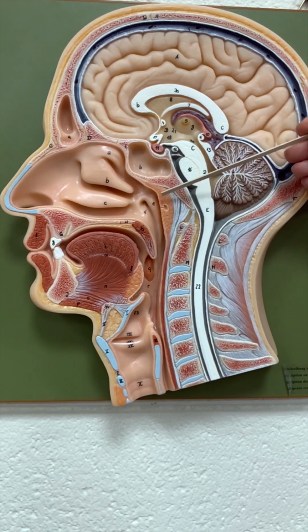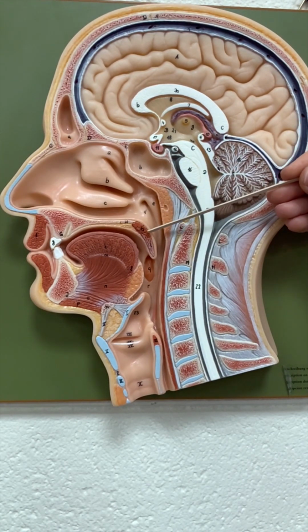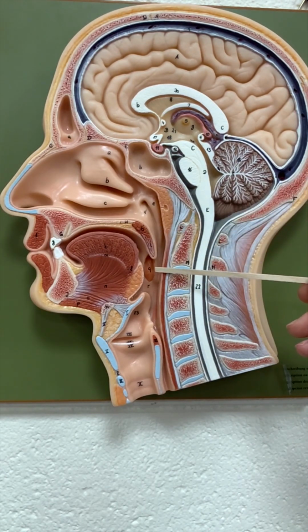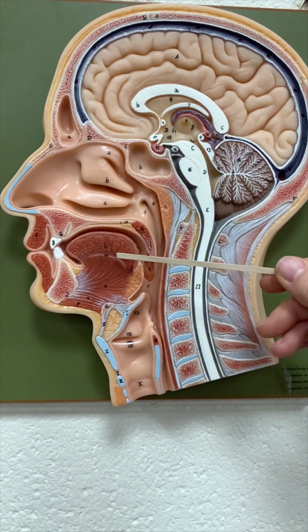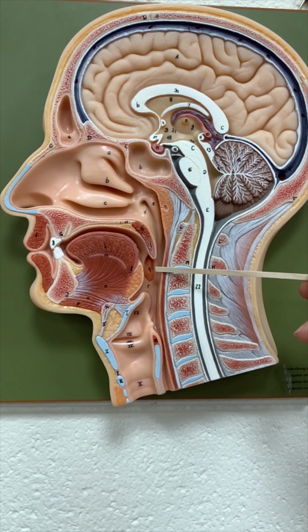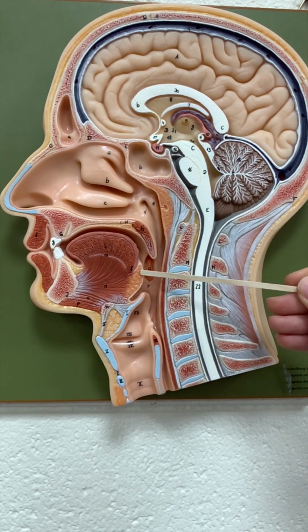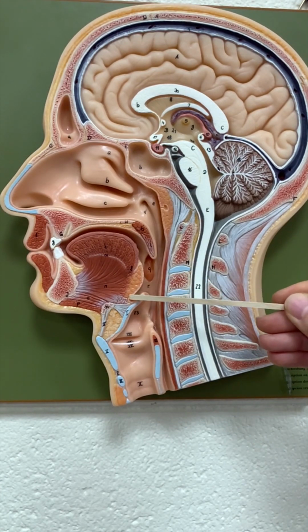This is the pharyngeal, also called the adenoid tonsil. This is the soft palate, and below that and behind the oral cavity in the oropharynx, we have the palatine tonsils. Behind the tongue, we have the lingual tonsils.